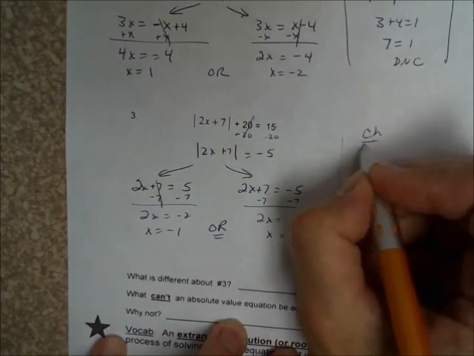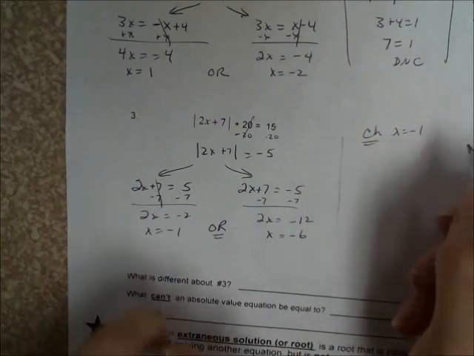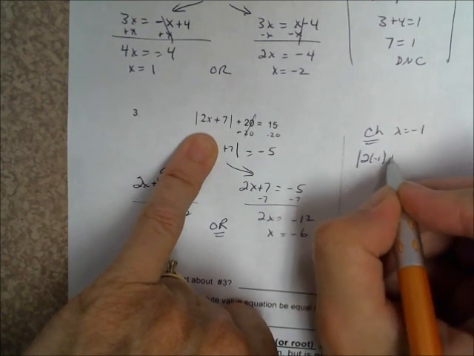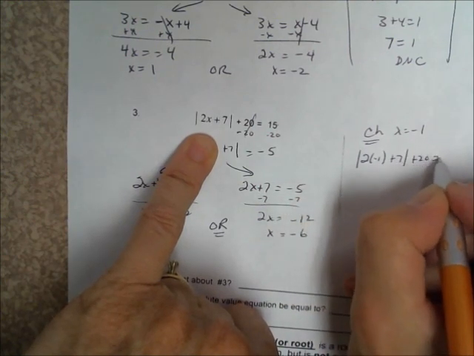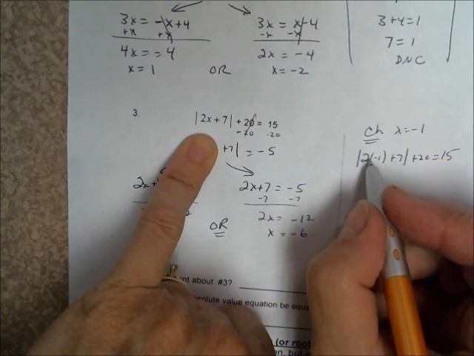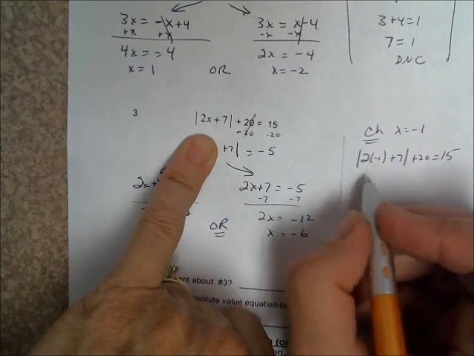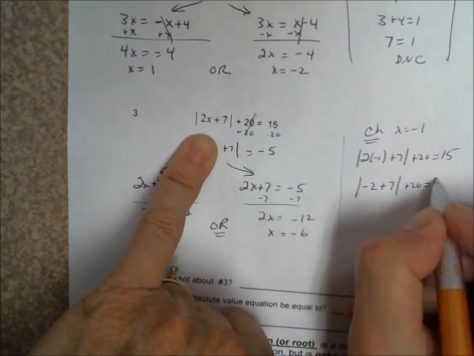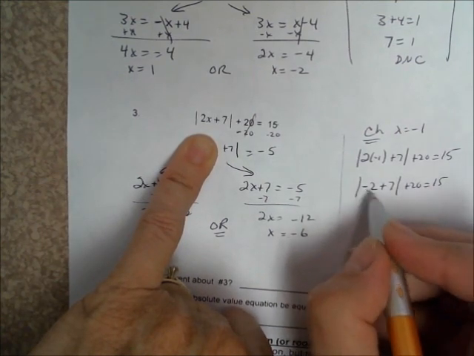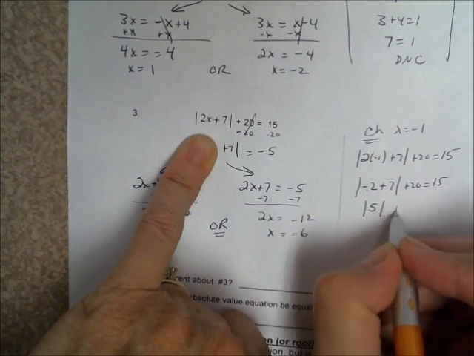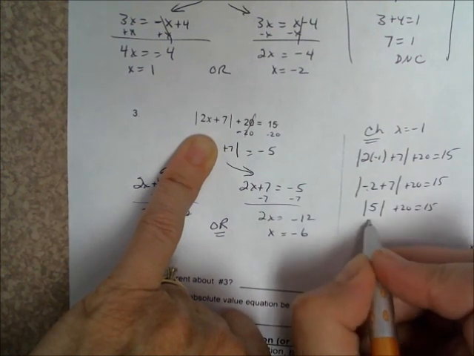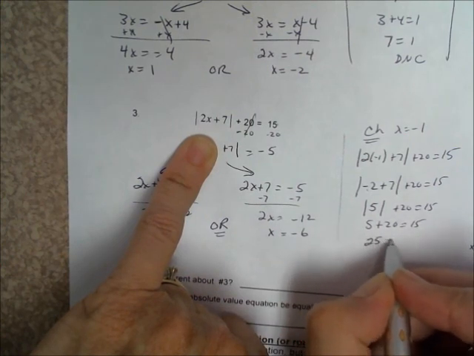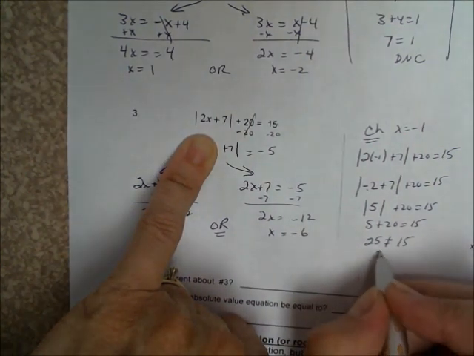Let's check. Let's check x equals negative 1. From the original equation, 2 times negative 1 plus 7 plus 20, does that equal 15? Well, this is a negative 2 plus 7 plus 20. Does that equal 15? Well, negative 2 plus 7 is 5, which says, does 5 plus 20 equal 15? No, 25 does not equal 15, so this does not check.